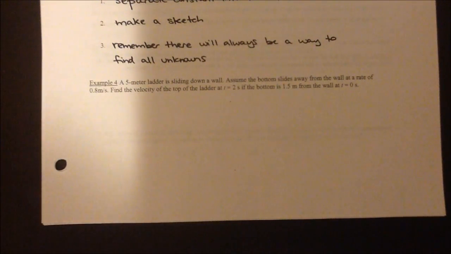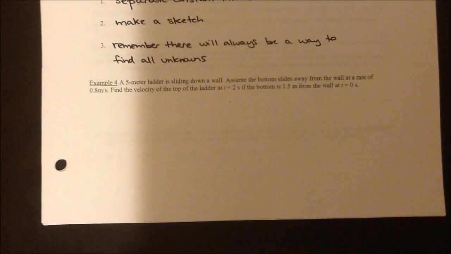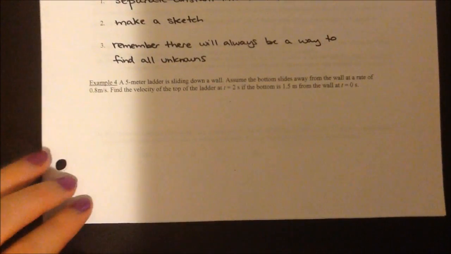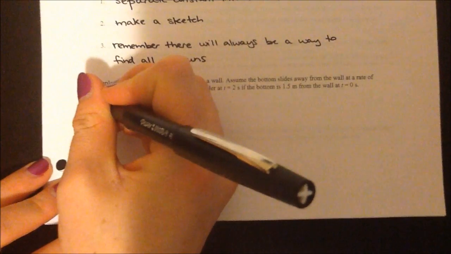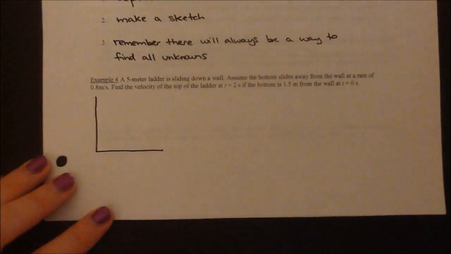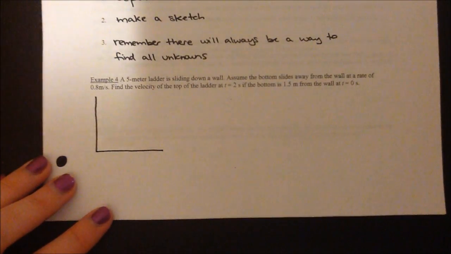Assume the bottom slides away from the wall at a rate of 0.8 meters per second. Find the velocity of the top of the ladder if the bottom is 1.5 meters from the wall at t equals 2 seconds. So we're going to set up a picture. That's always our start. That way we can get a visual, label some things, name some variables, things like that. So we've got a wall right here. We've got the ground. In this situation, you always assume that everything is ideal, like the ground is perfectly flat and the wall is perfectly level and things like that.